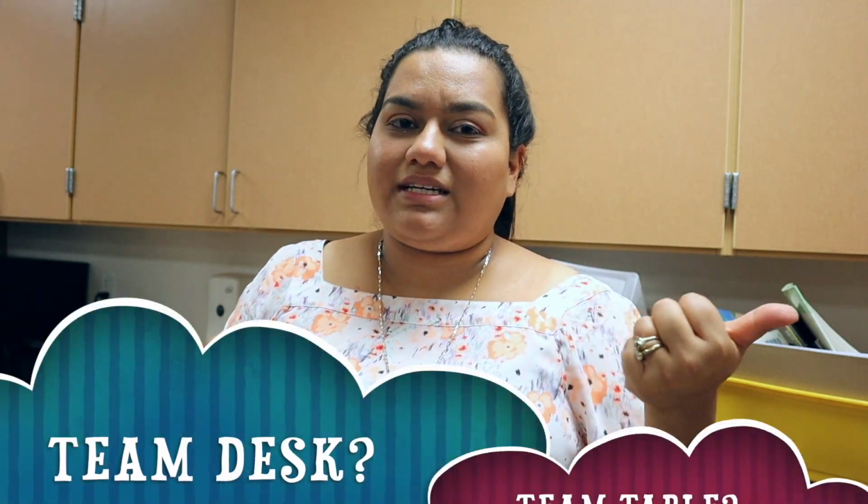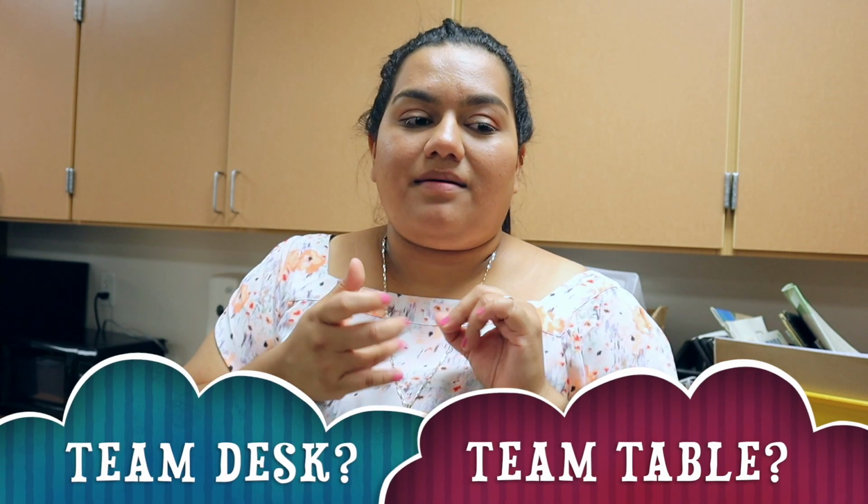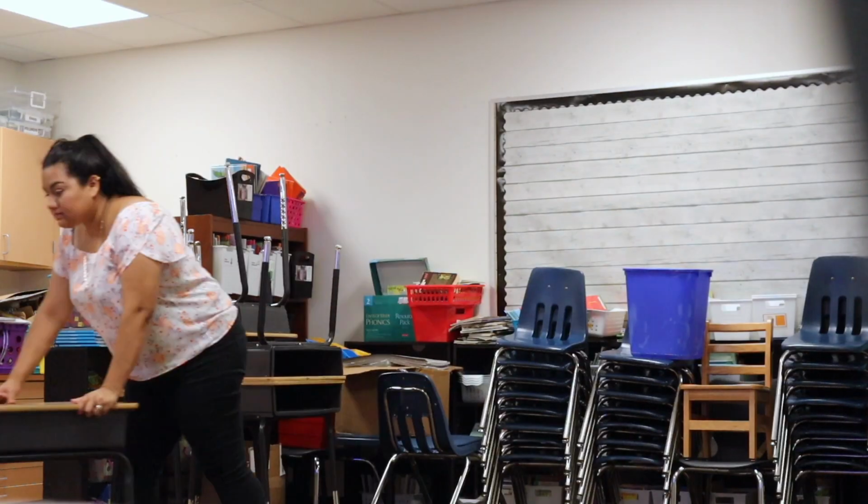Are you team tables or team desks? I prefer tables, but just because I don't know how this year's gonna be with COVID and stuff, I think I'm gonna keep the desks one more year just in case. I need to separate them again, but I'm still gonna do groups with my desks, except some of my desks are taller than others, so I need to figure that situation out first.